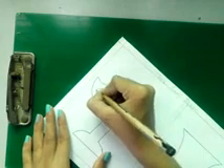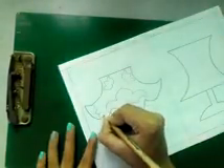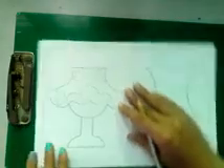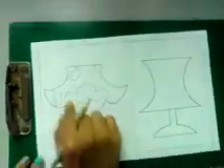Students, first draw it with your right hand, and if it is coming correct, then we will press it and we will do it. Okay? See, the same way at this side also.